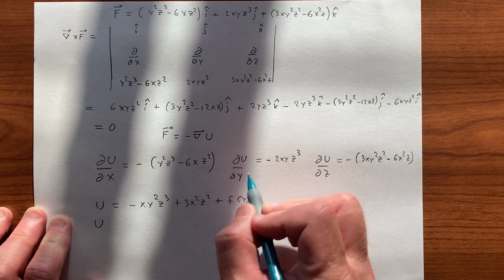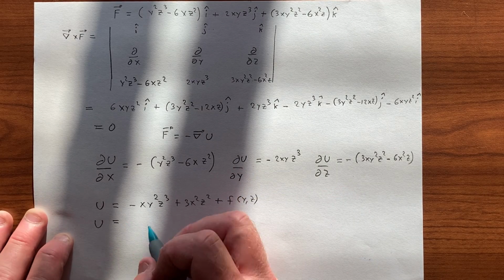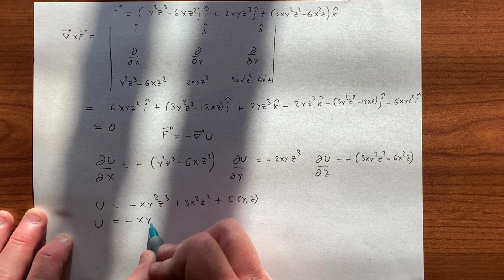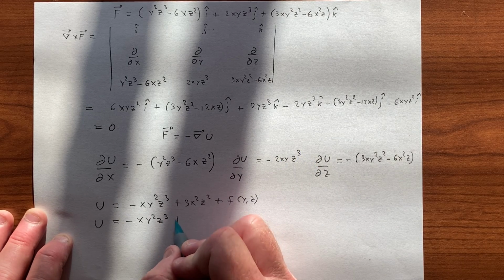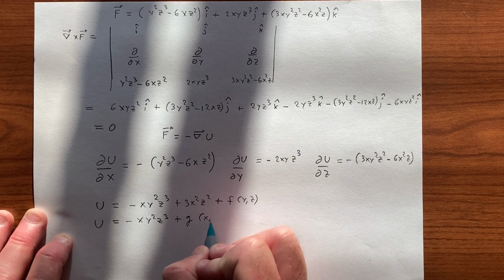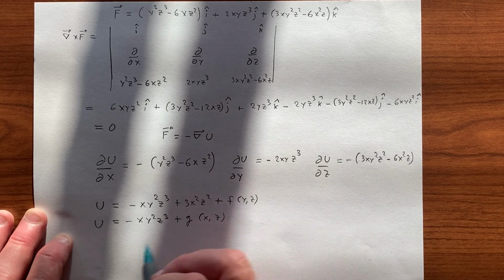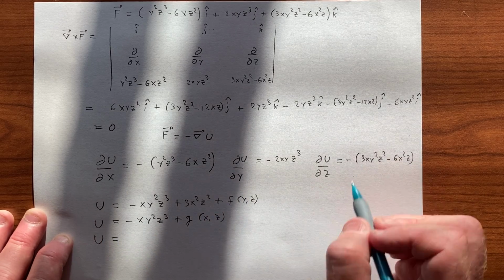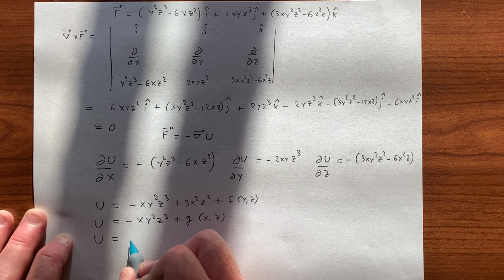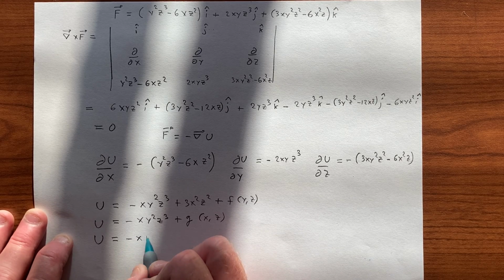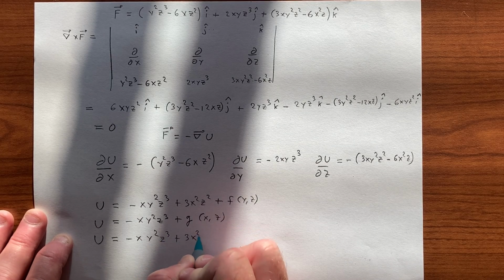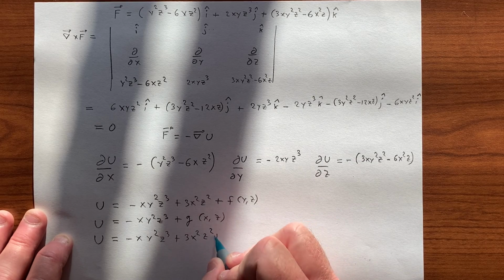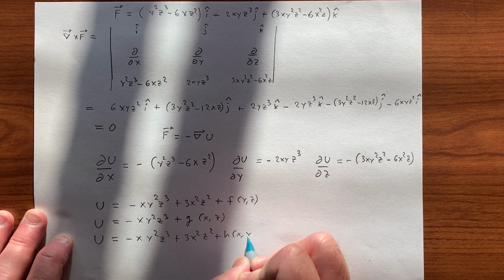And then from this, we can say that U is minus xy squared z cubed, integrating this, plus some function g of x and z, which has to be compatible with this one. And from here, we'll get U is equal to minus xy squared z cubed plus 3x squared z squared plus some function, at most some function of x and y.